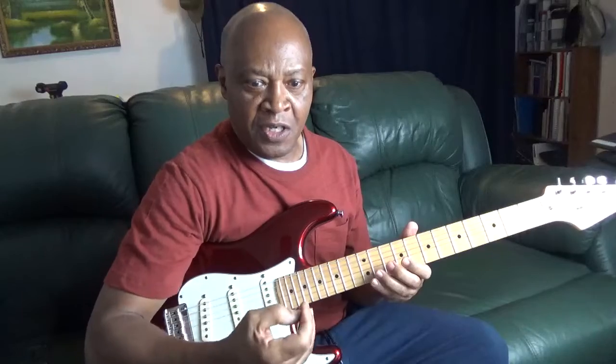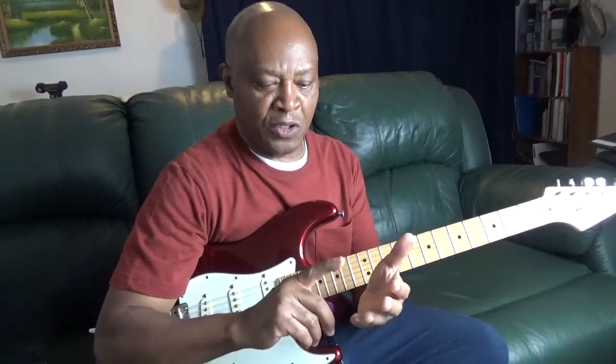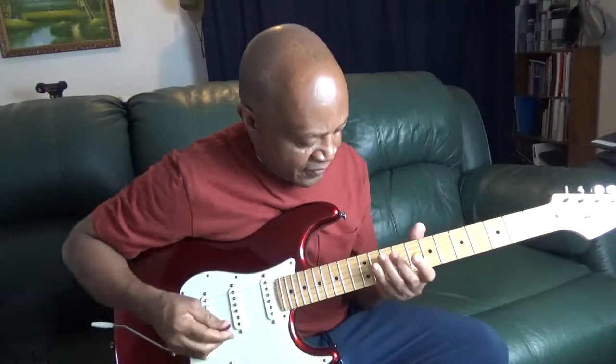Here's the G major pentatonic scale again, and I'm going to play all the way to the highest note, E, which means I'm playing in the position of 6, because E is note 6 in the G major scale. Here we go.